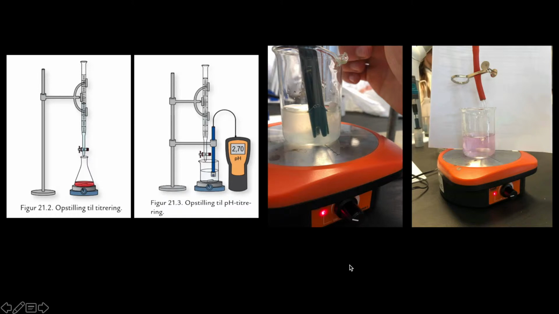Afterwards, we did it with lime juice instead of citric acid. We used sodium hydroxide and lime juice, and it looked kind of like this. With the red color in the colorimetric titration, it was kind of the same. We used 17.6 milliliters for that, and in the titration with the pH meter, we had an endpoint at not 19 but like 16 point something.